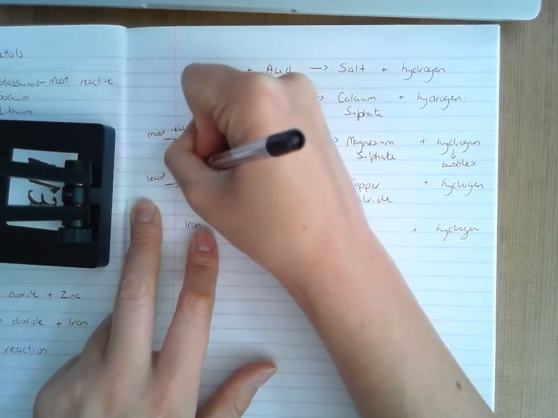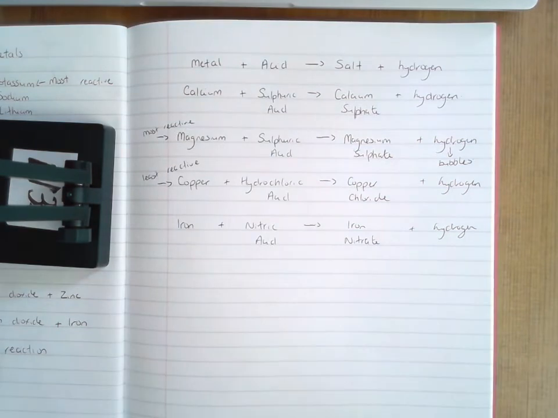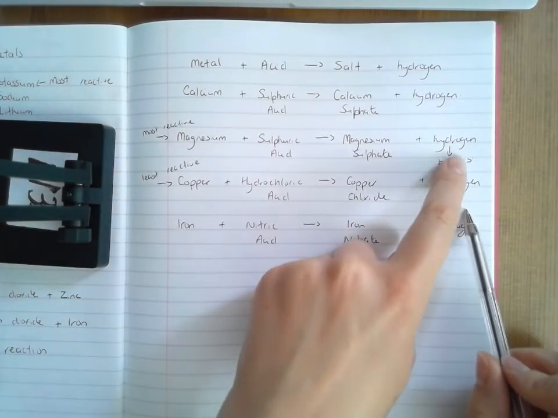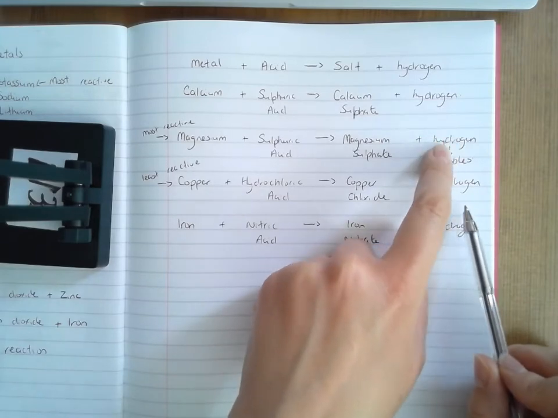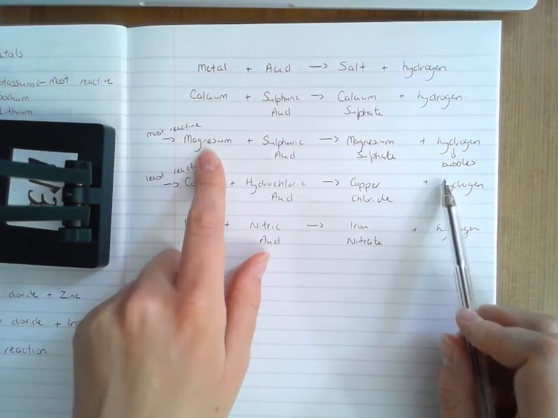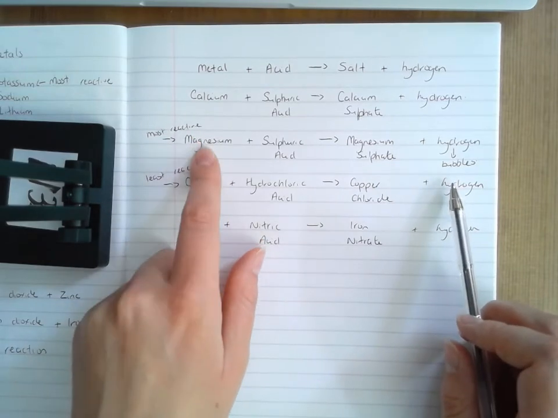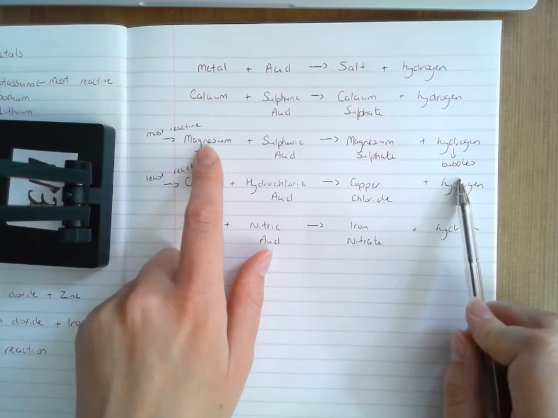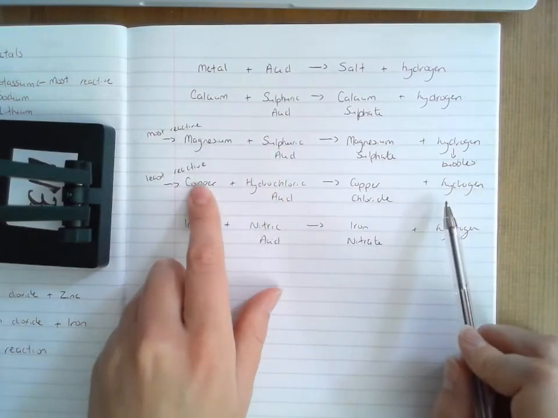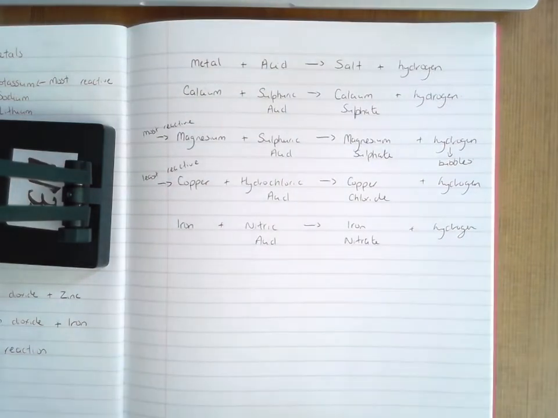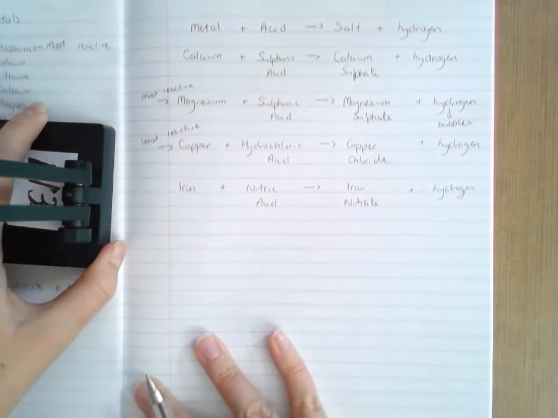So what am I actually going to see? How can I see that magnesium is more reactive than copper? Well, if they're both producing hydrogen gas, they're both going to produce bubbles. And the easy way to see which is the most reactive is by just looking at how many bubbles are produced. So because magnesium is the most reactive, I would expect to see lots and lots of bubbles when magnesium is reacting with an acid. Copper is much less reactive. I would expect to see a lot less bubbles. So the one that's producing the most bubbles is going to be the most reactive metal.